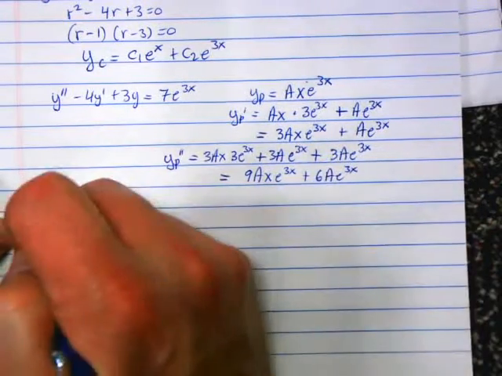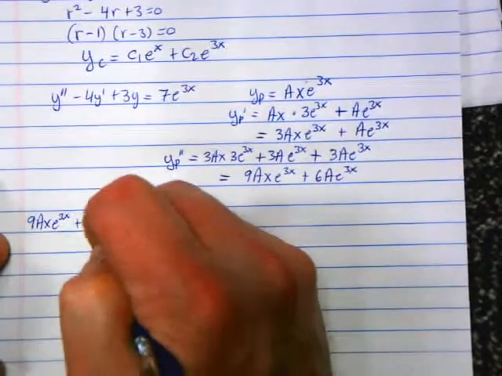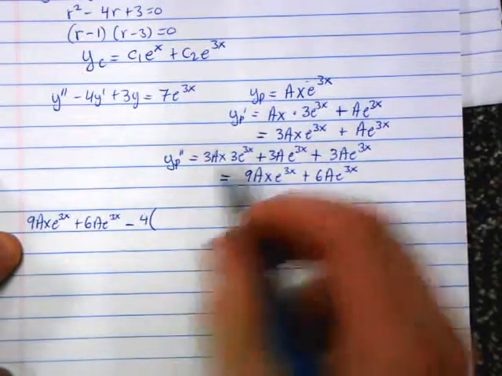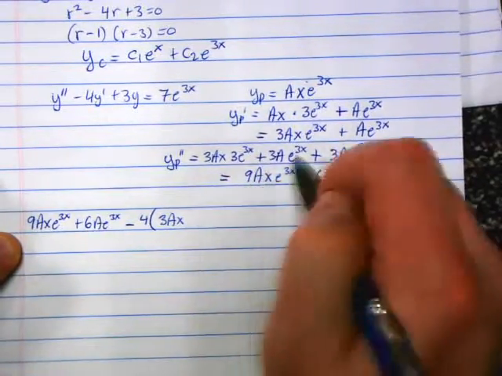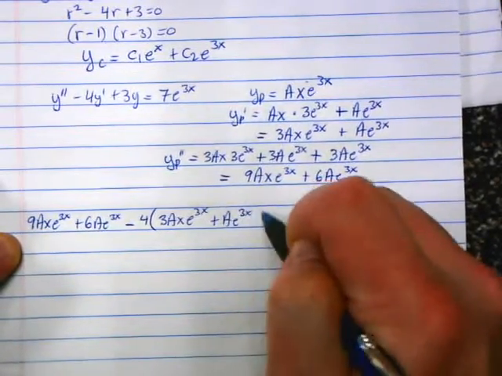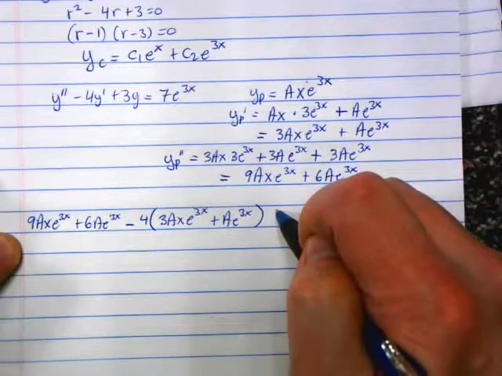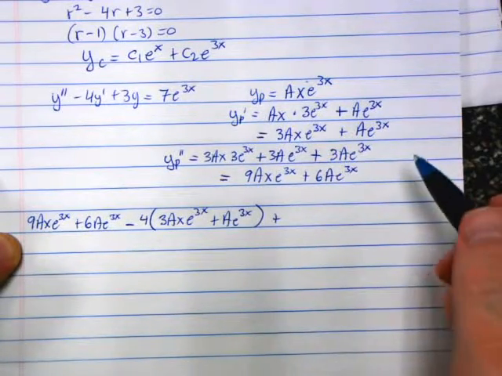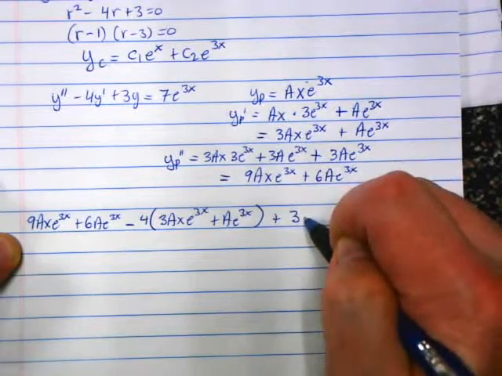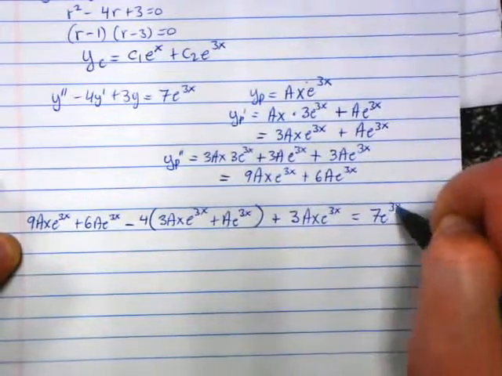All that combined is going to be 9ax e to the 3x plus 6a e to the 3x, minus 4 times the derivative, 3ax e to the 3x plus a e to the 3x, plus 3 times my original function. That's 3ax e to the 3x, equals 7e to the 3x.